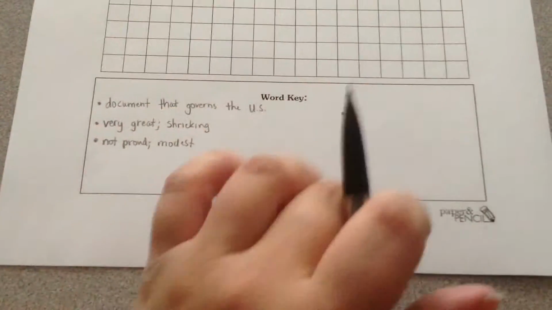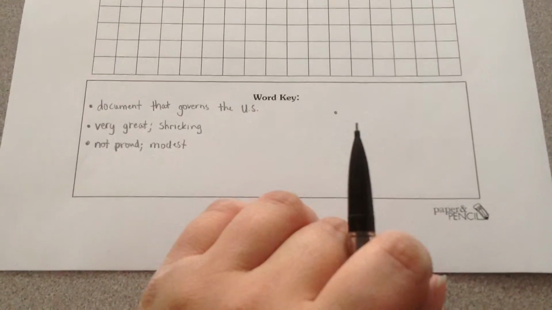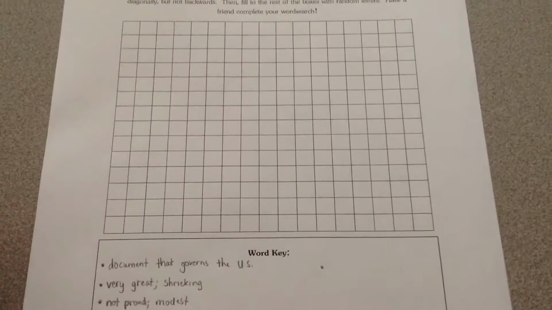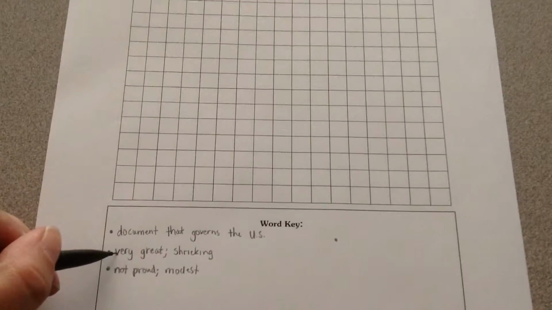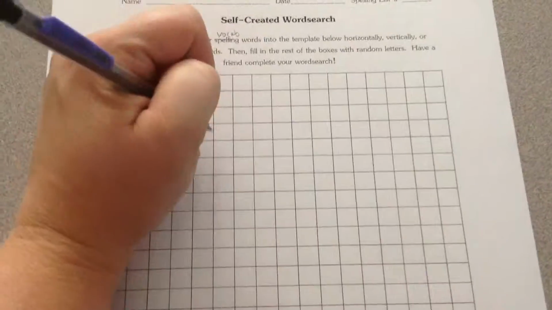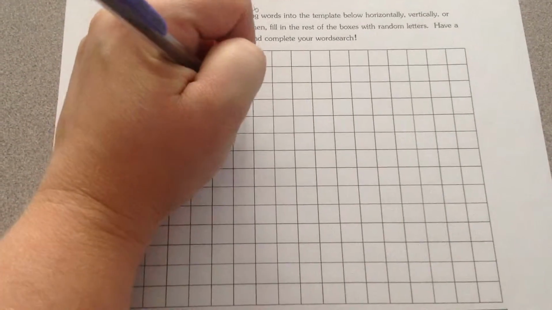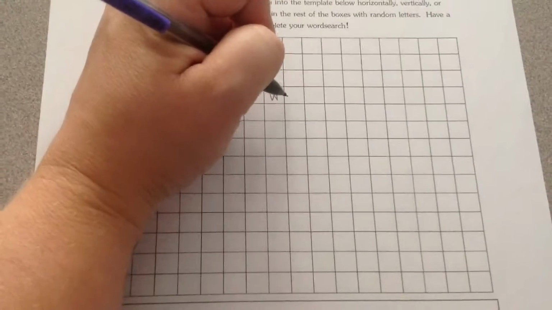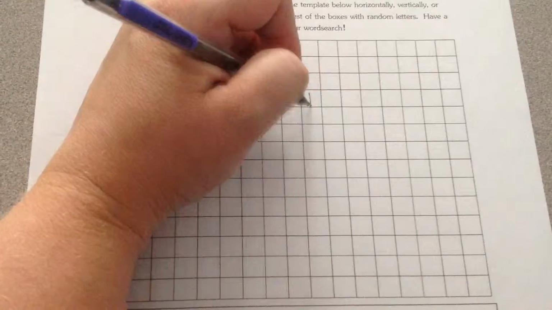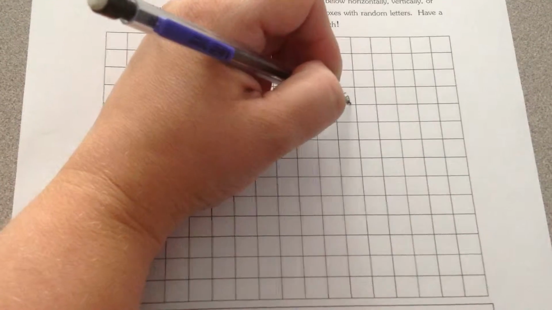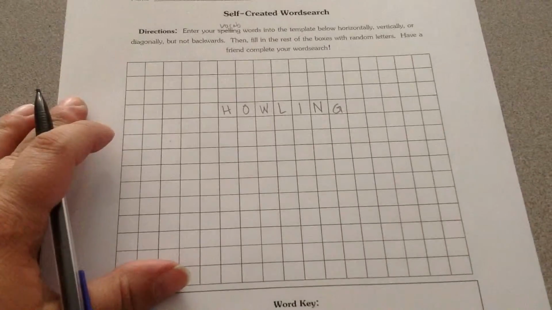So down here you're writing your definitions. Do not write keywords down there. However, when you go up to the top, you're now going to write the words. So for example, we said that very great or shrieking was howling. So I'm going to figure out where I want to put it. I can do it horizontally, vertically, or diagonally. So I'm going to write the word howling, and I'm going to use all capital letters. So I'm going to write an H, an O, a W, L, I, N, G. So I used the word howling right there.